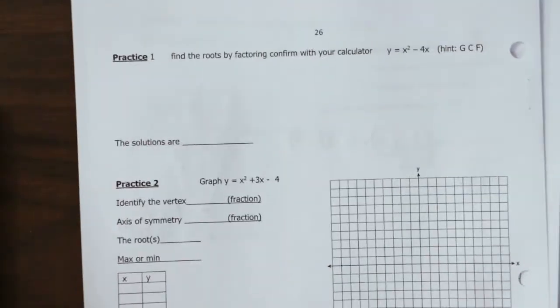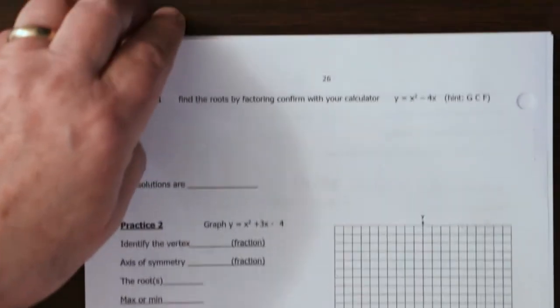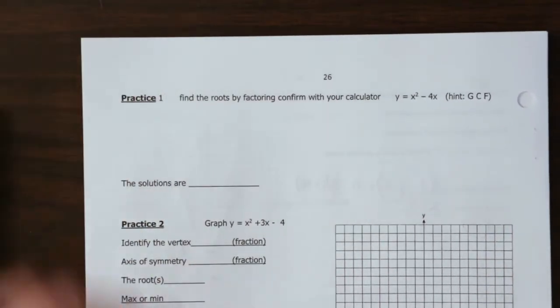All right, I think I want to do 1 or 2 more factoring problems for you, and then I'll figure out what you've got going on. All right, so page 26, and we're going to skip a little bit, I think. Set it equal to 0.